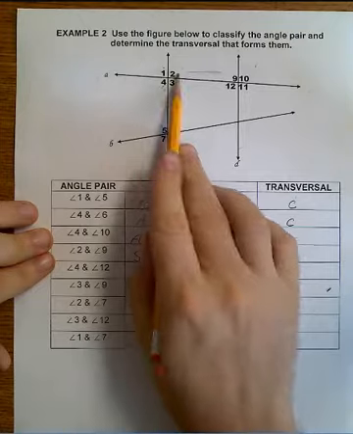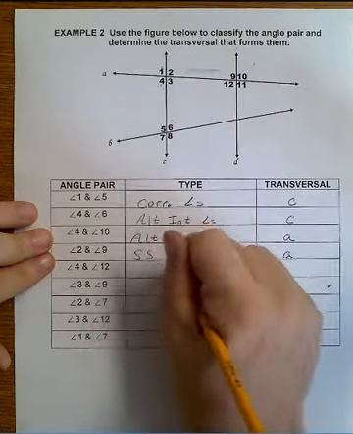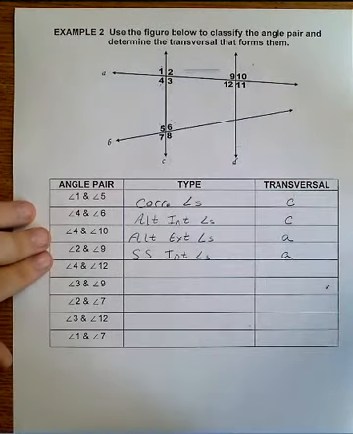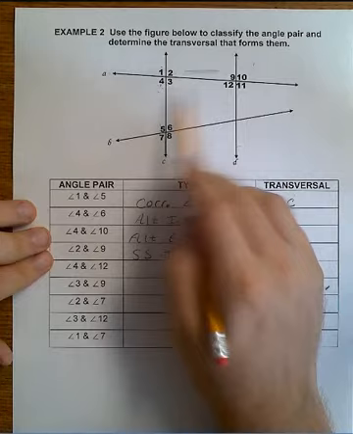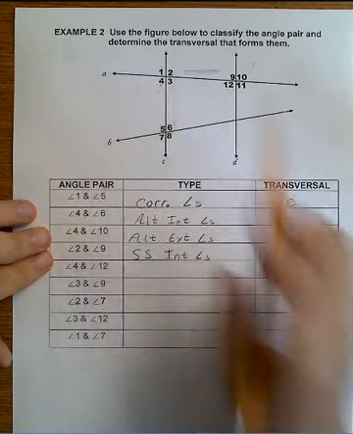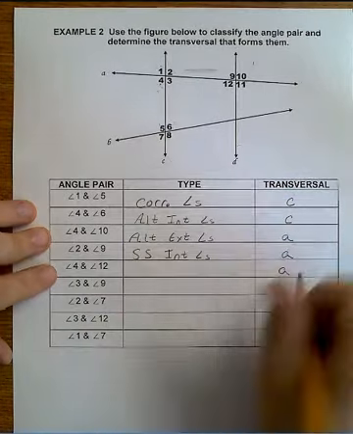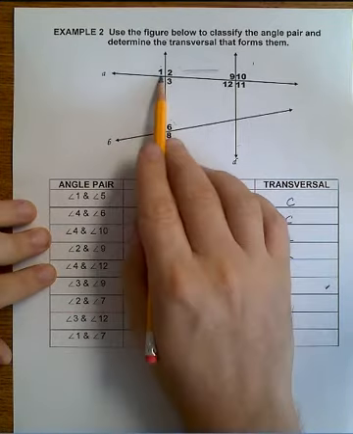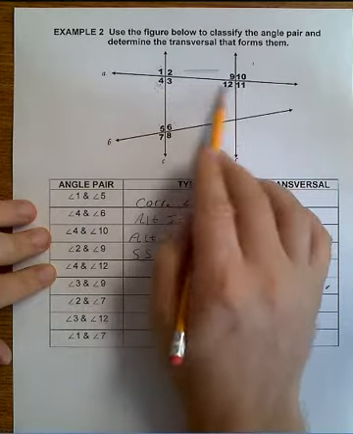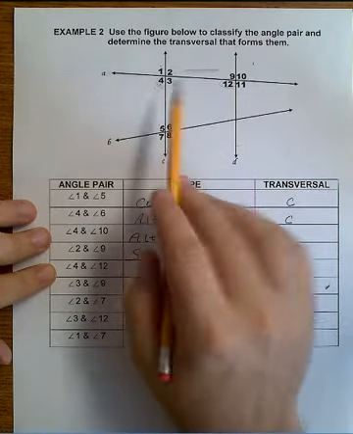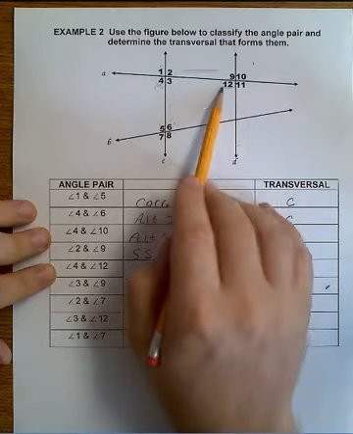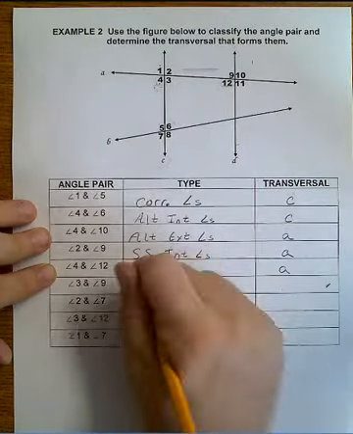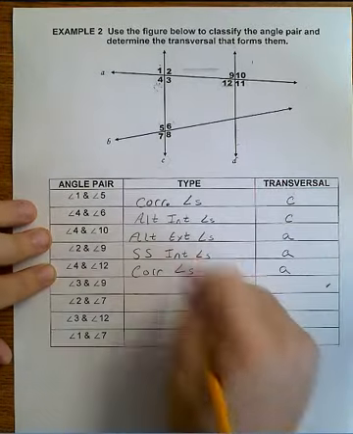And they are interior to the two lines. 4 and 12, well, they also share line A. And this one is exterior, this one is interior. But they are in the same location. They're both bottom left. So that means that they are corresponding angles.